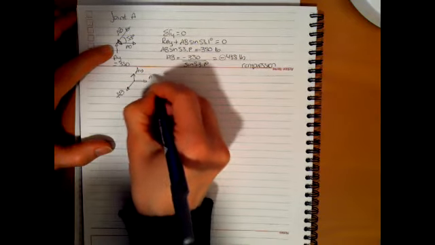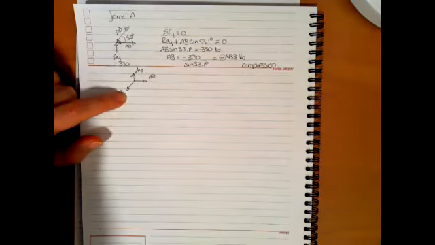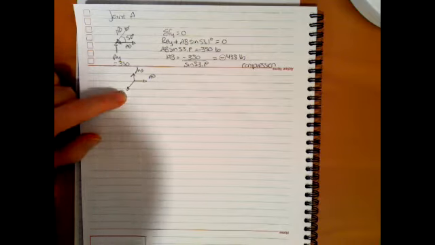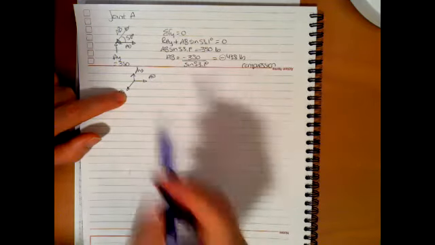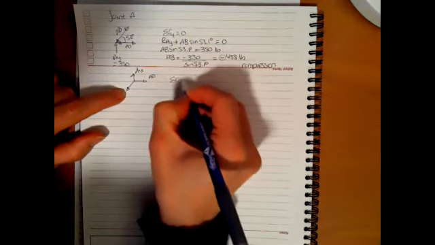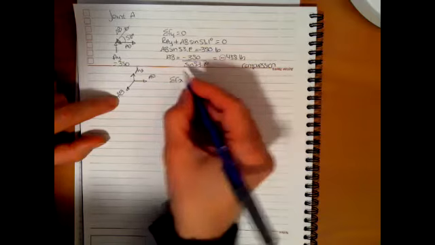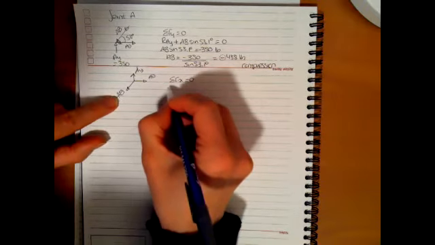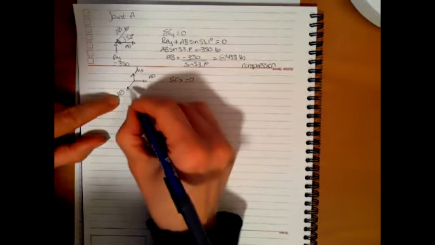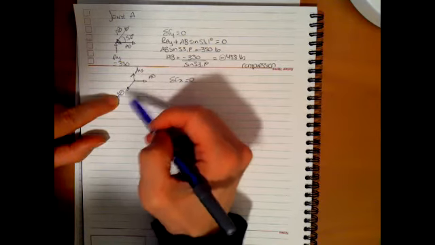As you can see, AB also has a component in X. So this component in X is actually going to help me find the value for AD. So for AD, the sum of forces in X has to be equal to 0. What do I have on X? Well, I already know that AB is going towards the left and down.